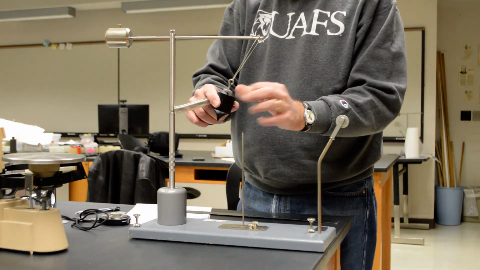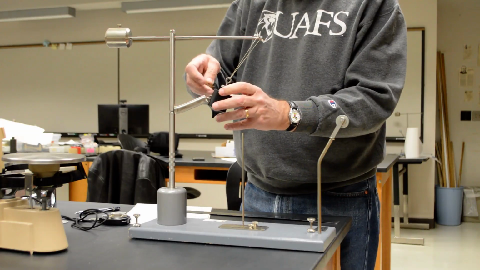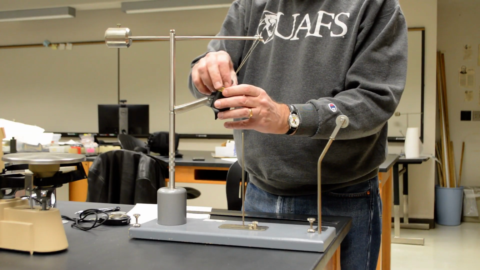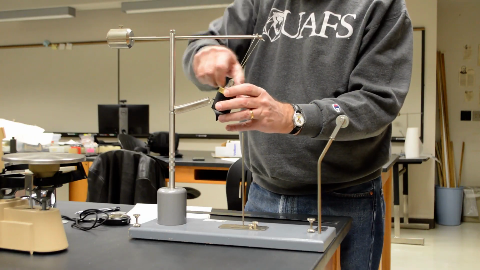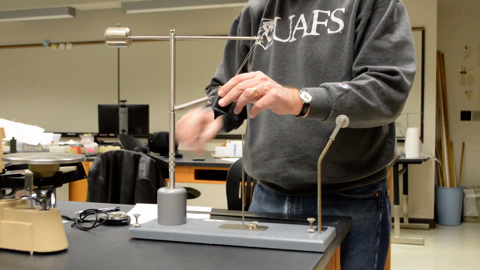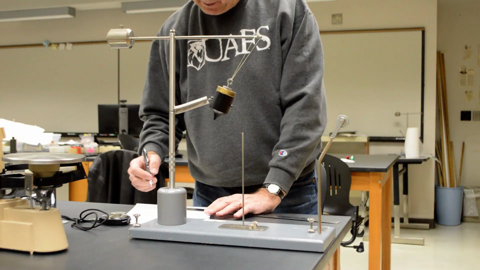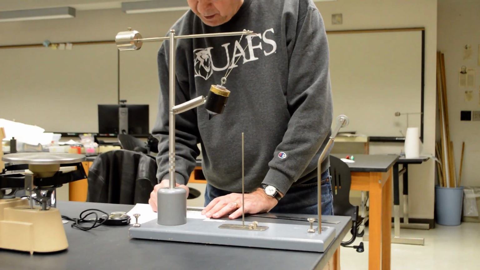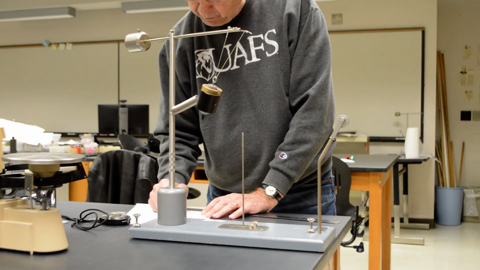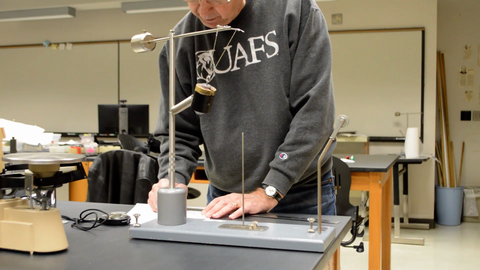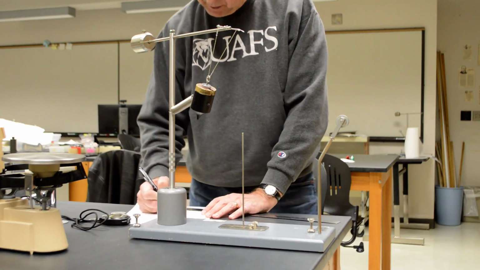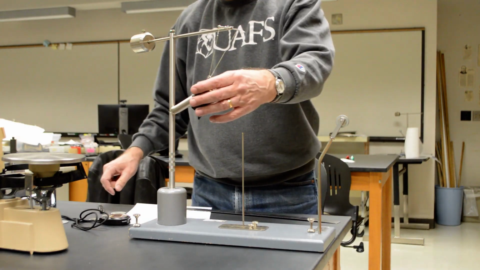So I can loosen this nut here, put another 100 gram weight on here, tighten it down good so it doesn't come flying off in my face. So now the mass of the bob is increased by 100 grams. So that's going to be 552.20 grams. So the mass of the bob now is 552.20 grams.